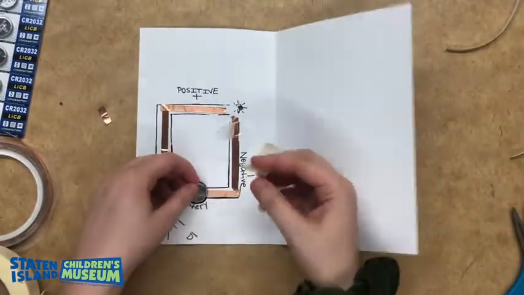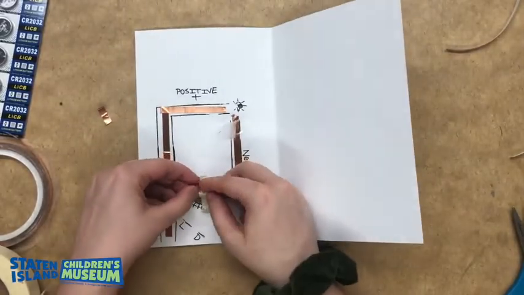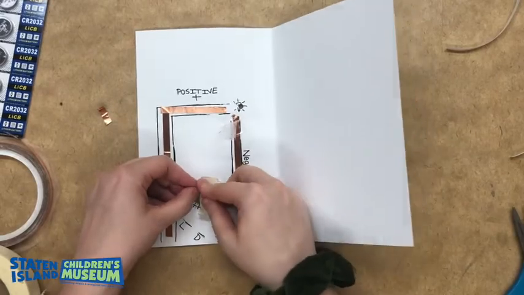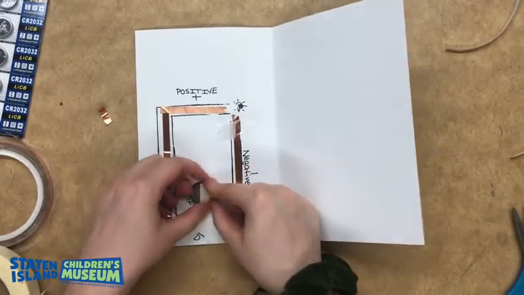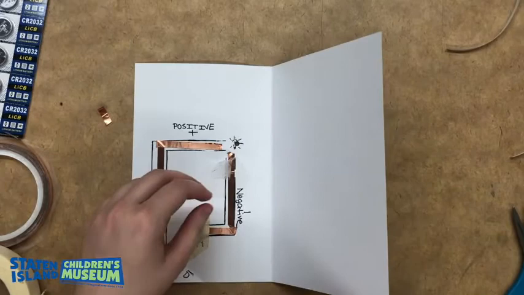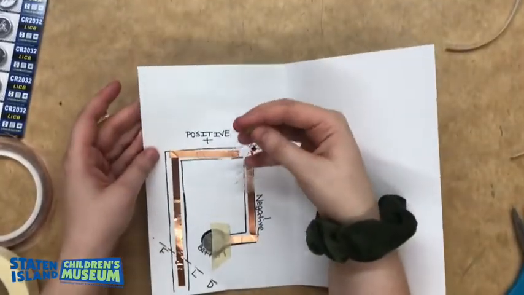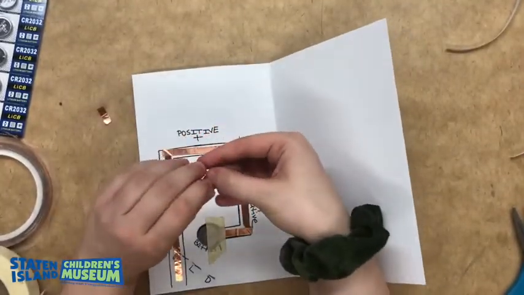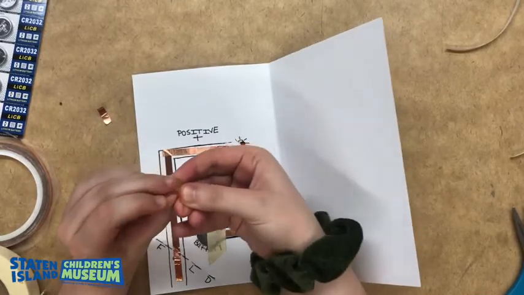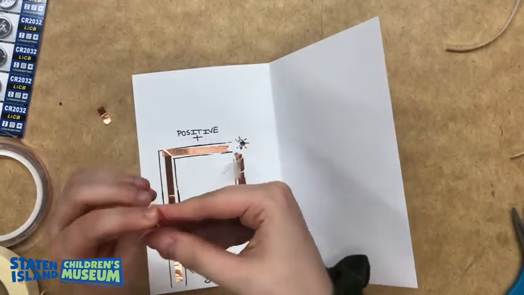Now, grab your battery and your masking tape or scotch tape, whatever you have, and you're going to make sure that you lay it down negative side touching your copper wire and positive side up. Once you do that, you'll grab your LED diode and you're going to actually extend the legs.